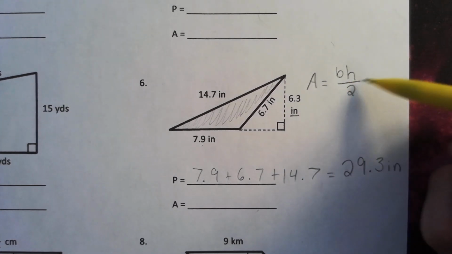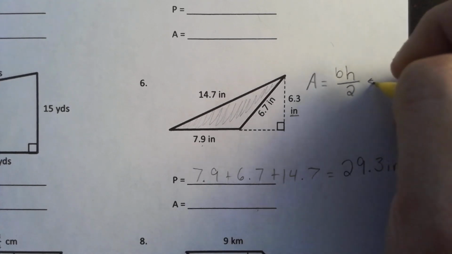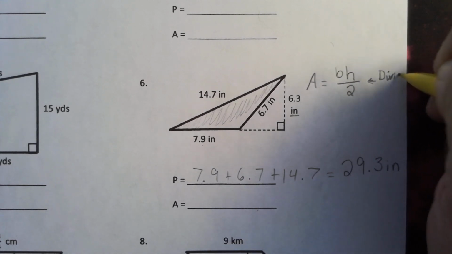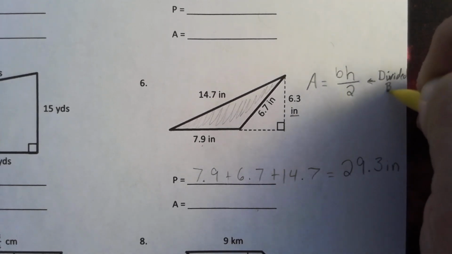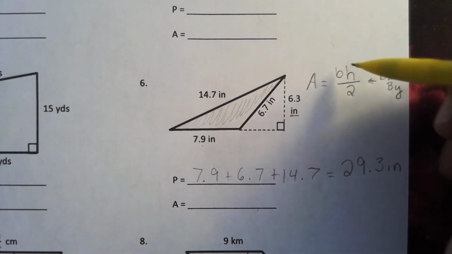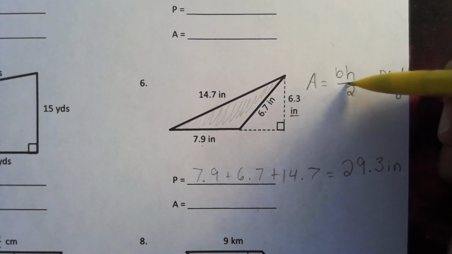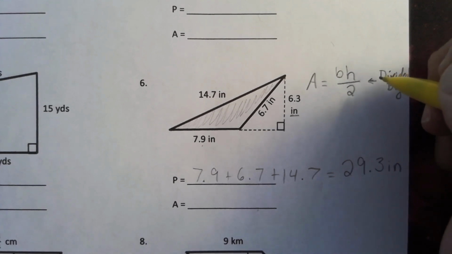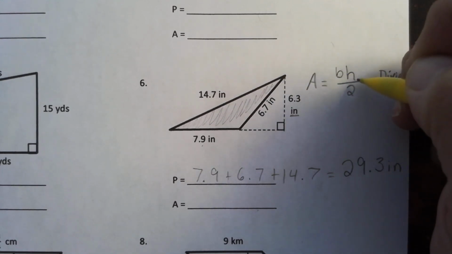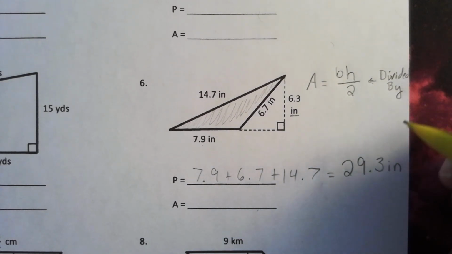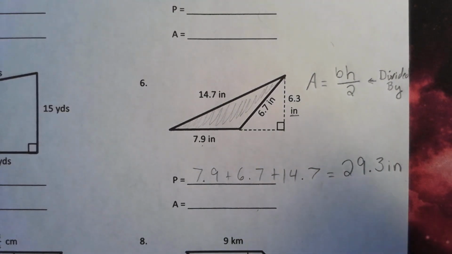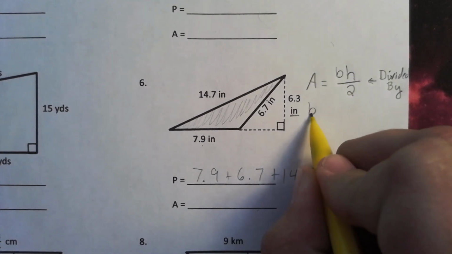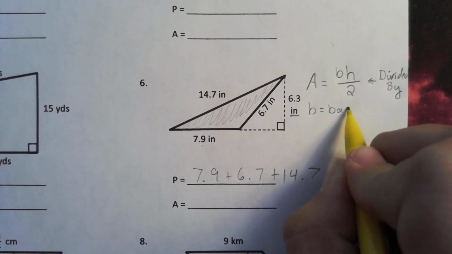So we want to make sure you understand that that line is no longer just an over line, it is a divided by line, okay? That's what that line means when you have BH divided by 2. It's actually B times H, because when there's nothing there, that's a times or a multiplication. B times H divided by 2 is the formula. So let's identify our pieces first, okay? When we talk about B, we're talking about base. So B equals the base of the figure.